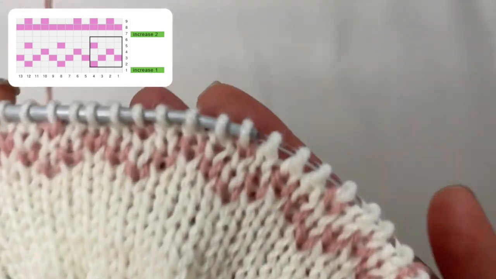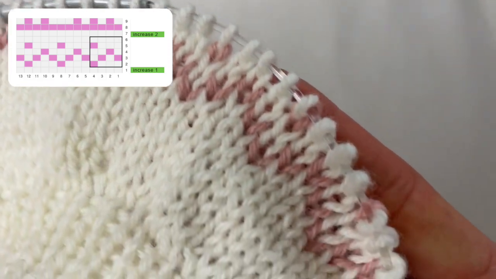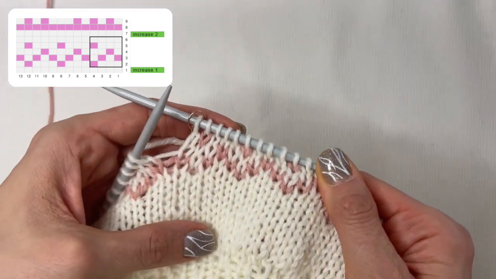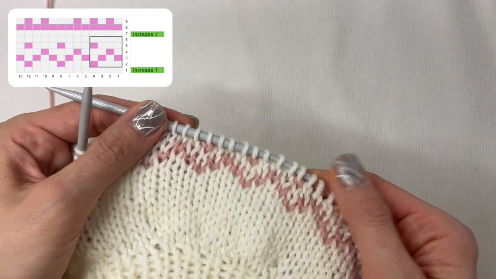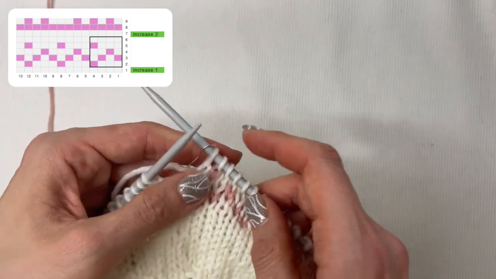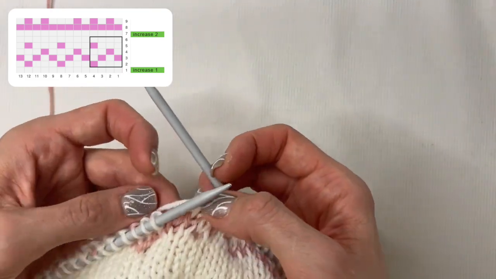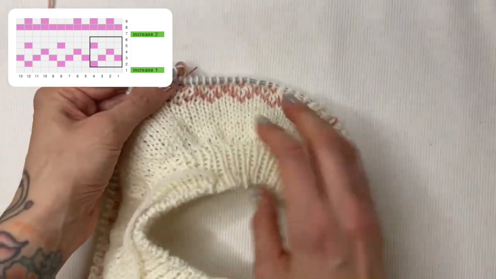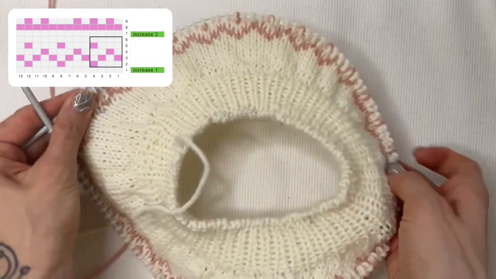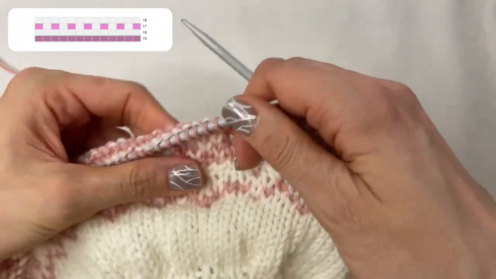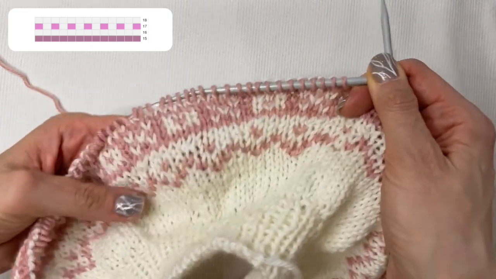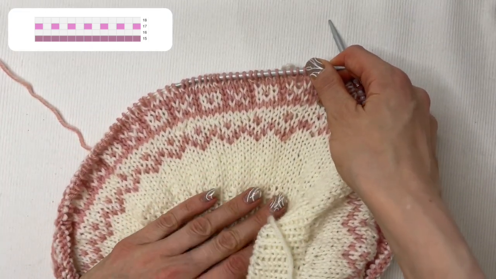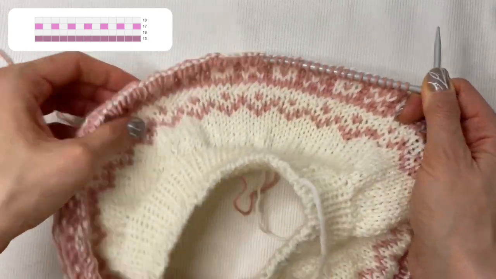In row 7 I do even increase again and simply follow instructions in the pattern. Right after that you'll see another repeating part with colorwork that you do the same as I've already shown you, and then we meet by row 15. Row 15. Here you see the first time dusty rose color. That means through the whole row I do only purl stitches. As simple as that.